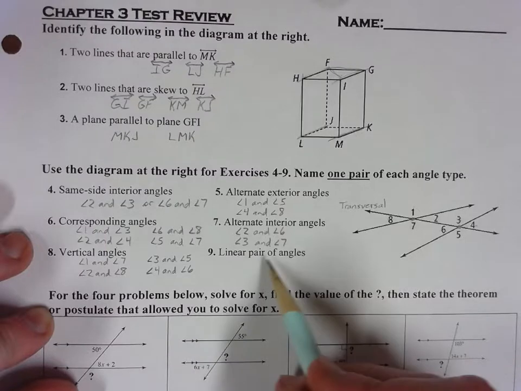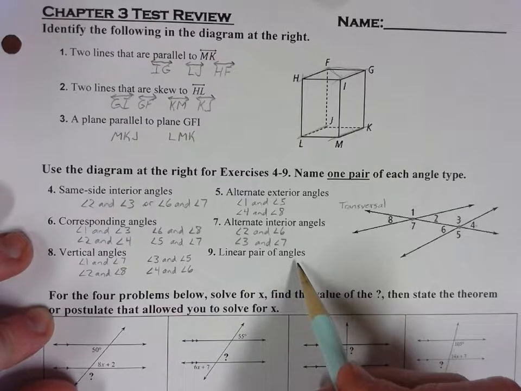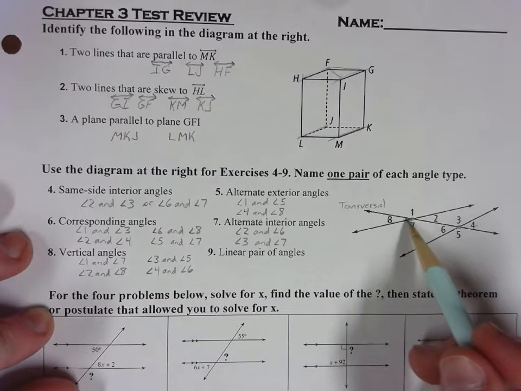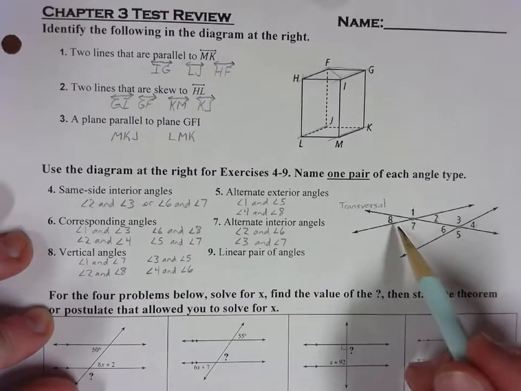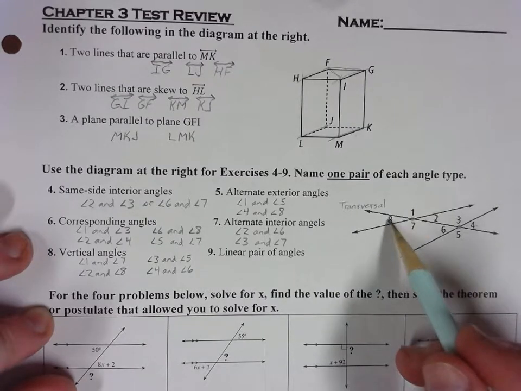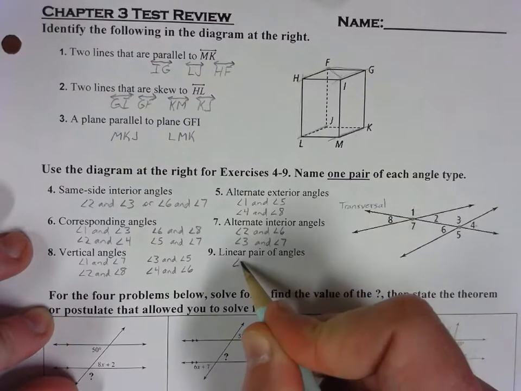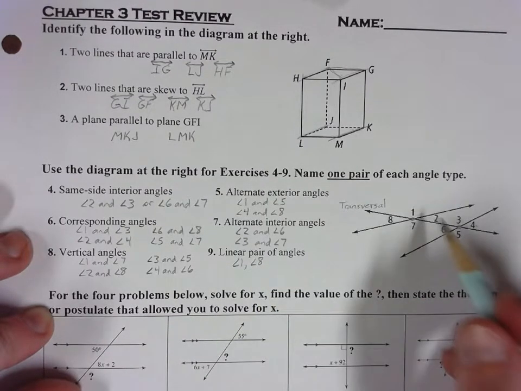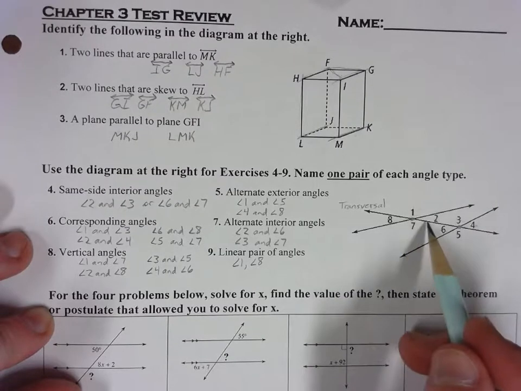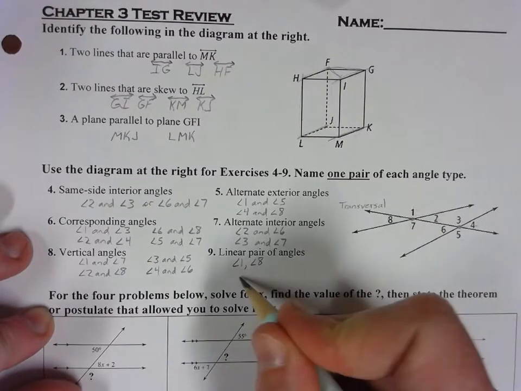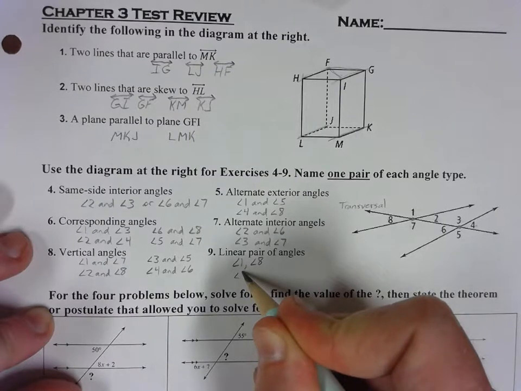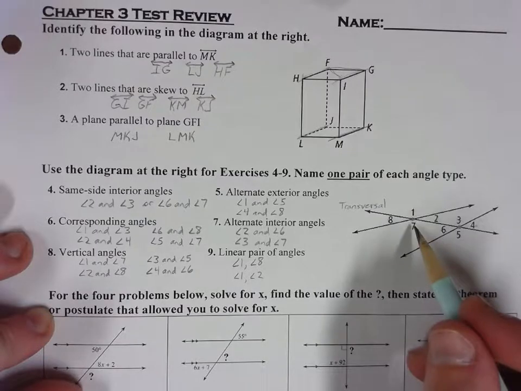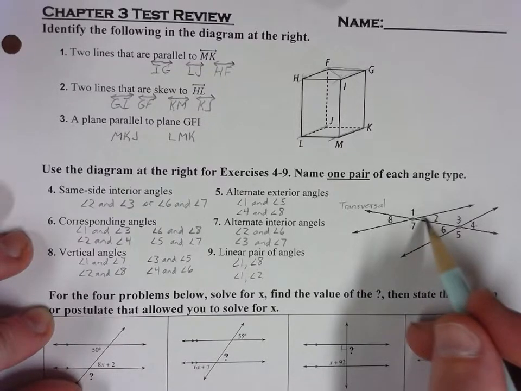Finally, linear pair of angles. A linear pair is two angles that together make a straight line. So there are a lot of options here. 1 and 8 form a linear pair. Or angle 1 and angle 2 make a linear pair. Angle 7 makes a straight line with angle 8.